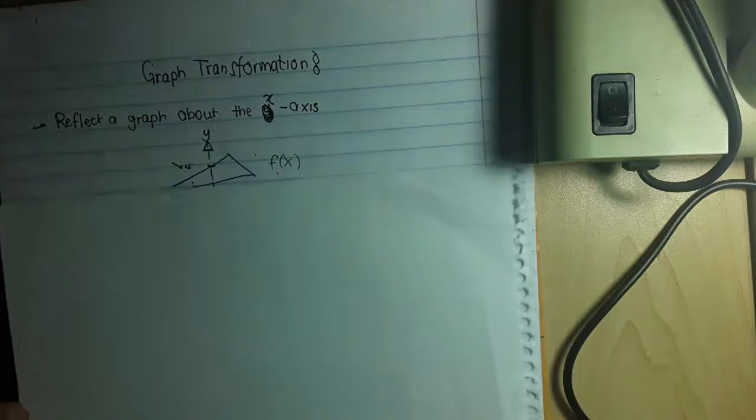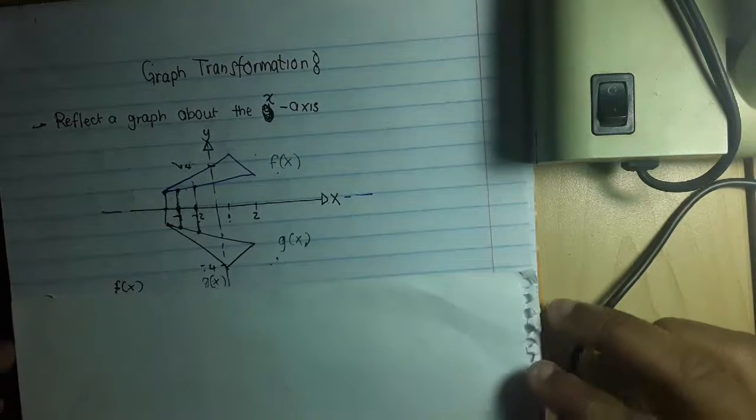Hello everyone, today we're looking at a new topic of graph transformation. In this specific video, we'll be looking at reflecting a graph about the x-axis. So now let's take a look at this figure here.